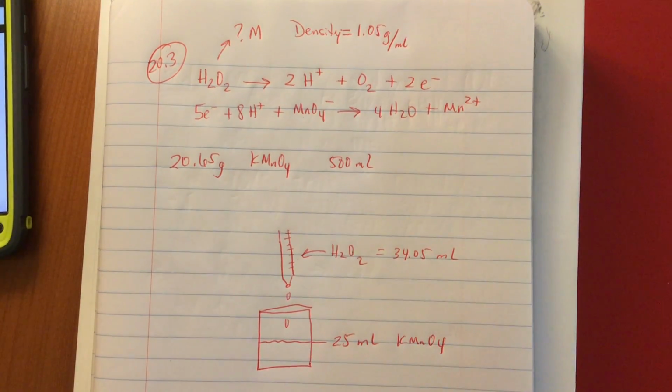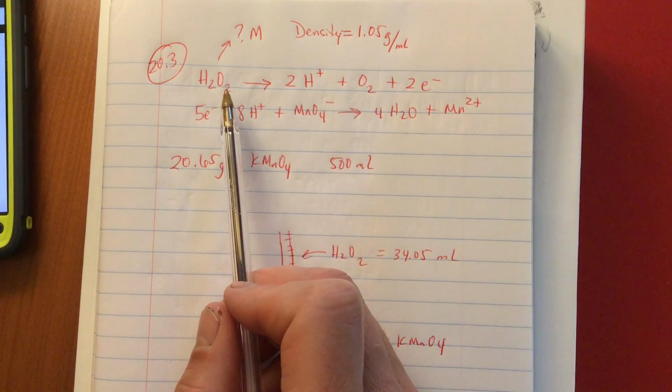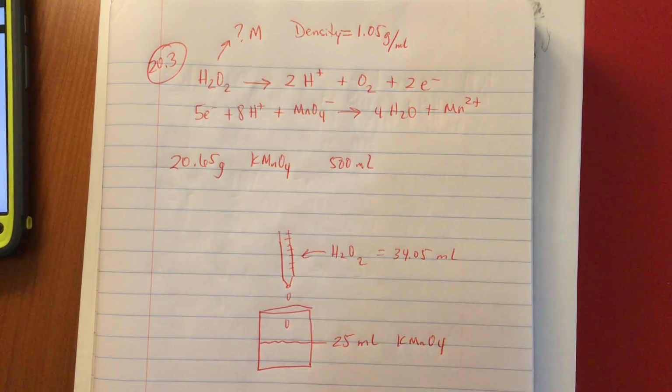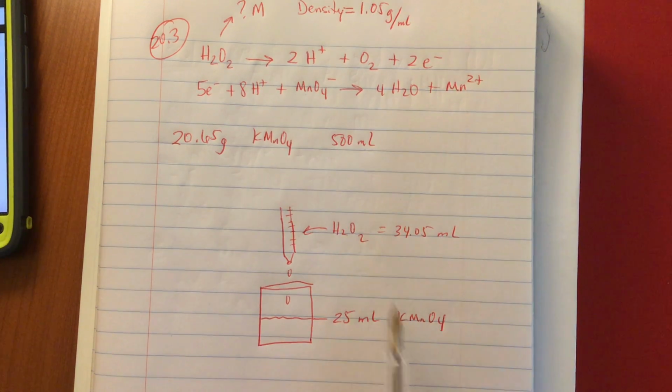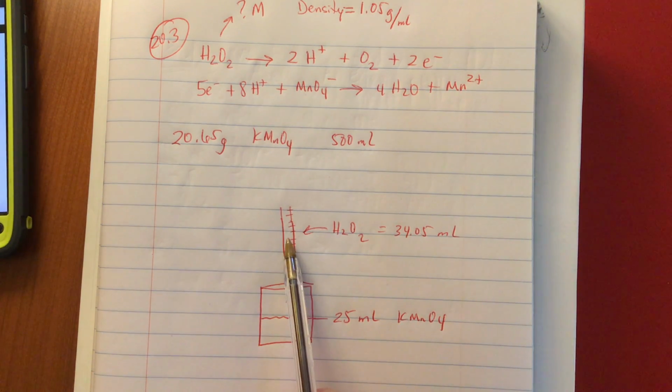All right, here's my thinking on 20.3, your turn question from the topic 20 reading. So what we have here is a reaction. It's a titration. We're titrating hydrogen peroxide and potassium permanganate solutions. The potassium permanganate solution is in the beaker and the hydrogen peroxide solution is in the burette.